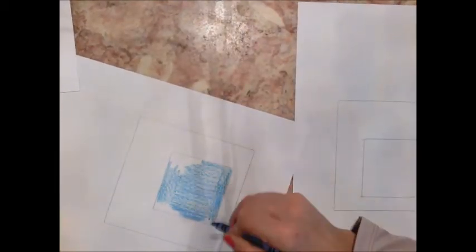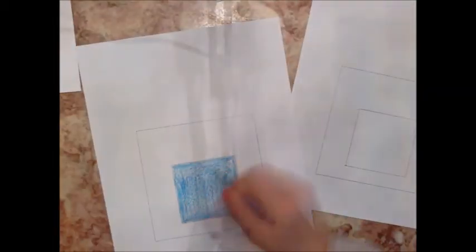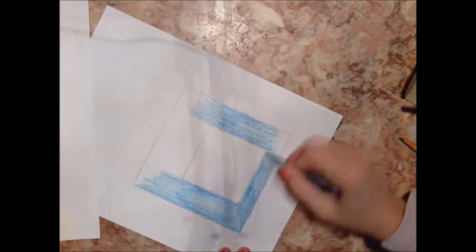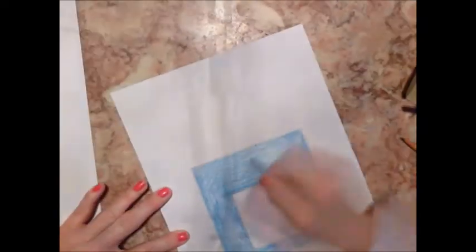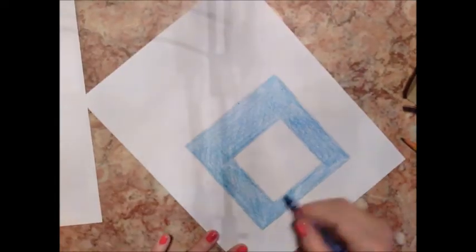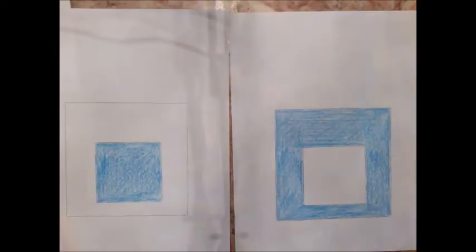Next, I chose 3 different crayons. 2 of them are in the orange family and 1 is blue. And those colors, orange and blue, are complementary colors because they're across from each other on the color wheel. So I'm coloring 2 of the squares blue. You'll notice in my science experiment here, one of the squares I colored blue is in the center and the other one is in the middle.